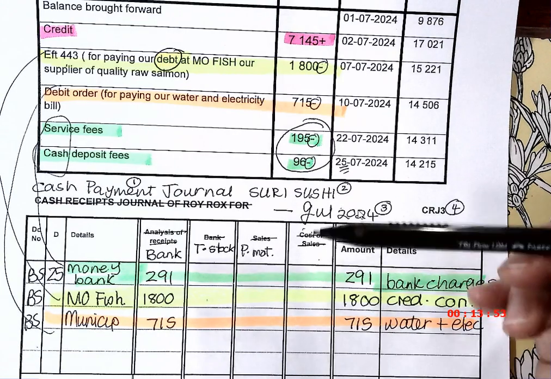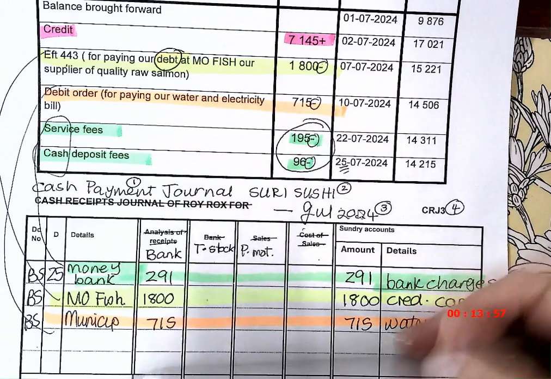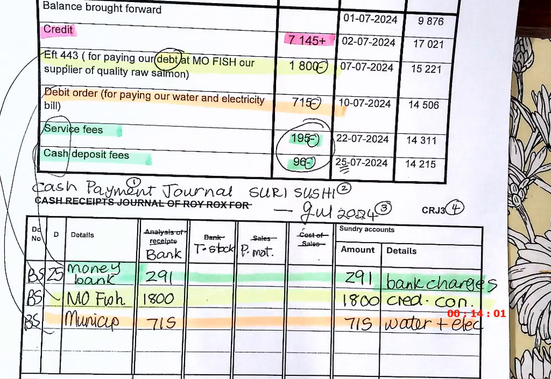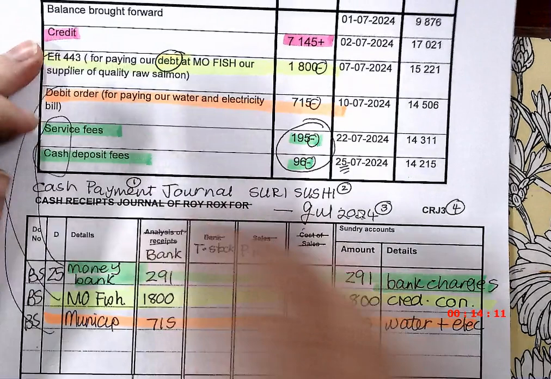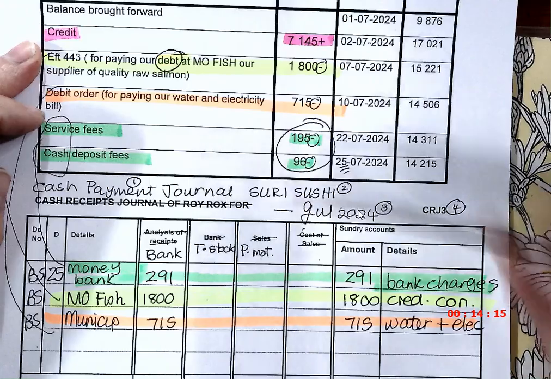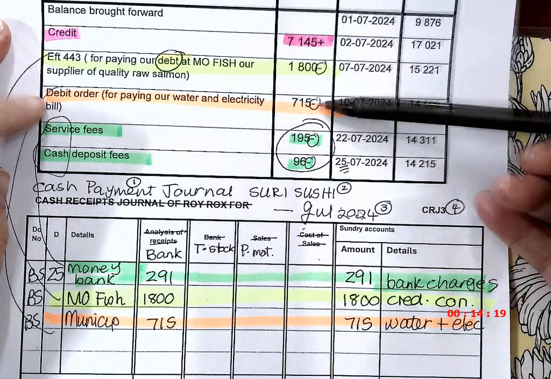Please remember, it doesn't have to be in order. I will mark it even if it's in the wrong order. I'm just needing to see that you know in which journal to put it. So in this case, what I tested is that you know that credit doesn't go in there. Then you can do it in any order. So you can start with the EFT, the debit order, the bank charges.